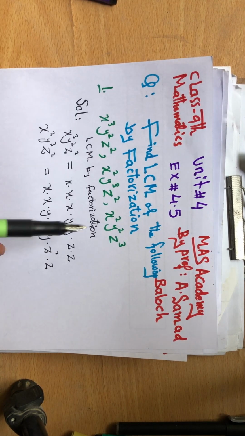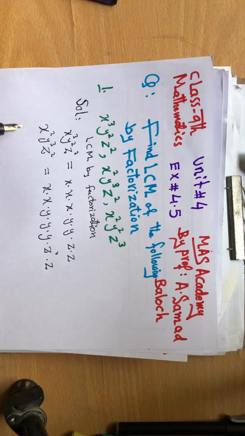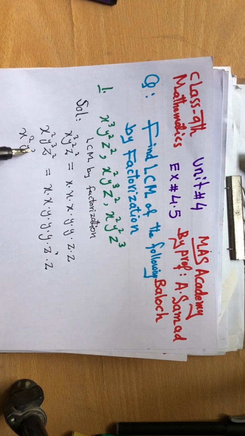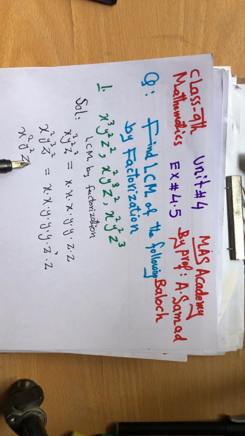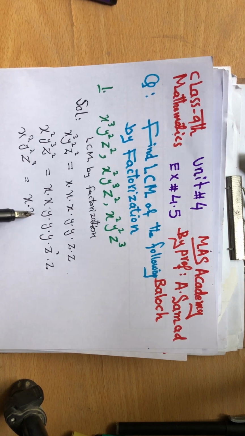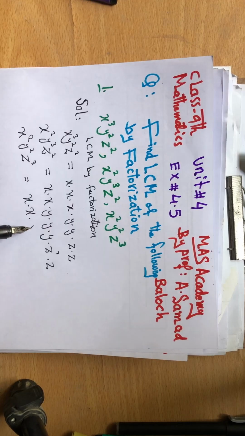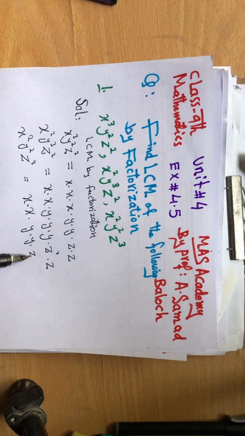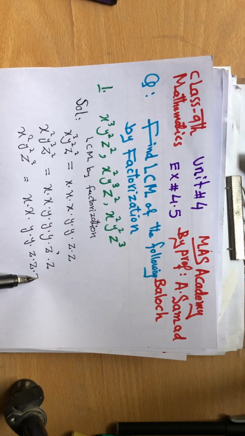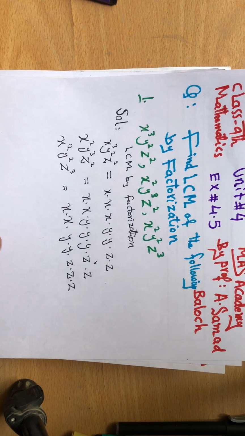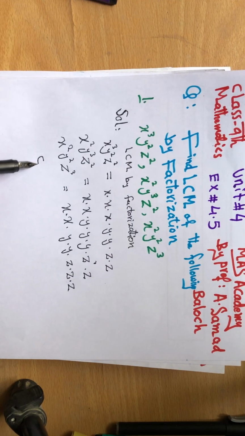And the third term, you can see, is x square, y square, z cube. So we write x twice, x multiplied by x, because that is a square, and y square, we write y 2 times, y multiplied by y, and next is z cube, we write z 3 times.